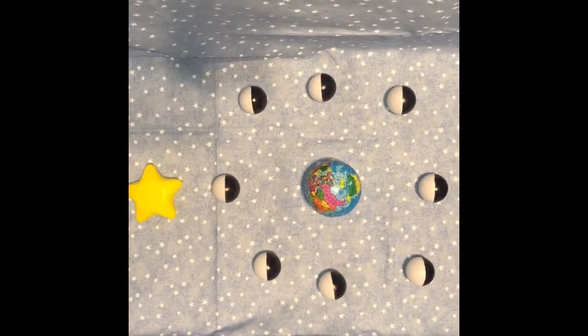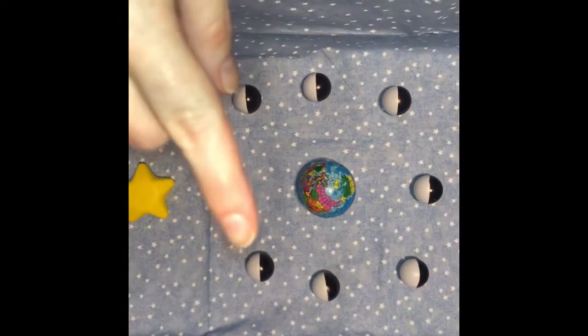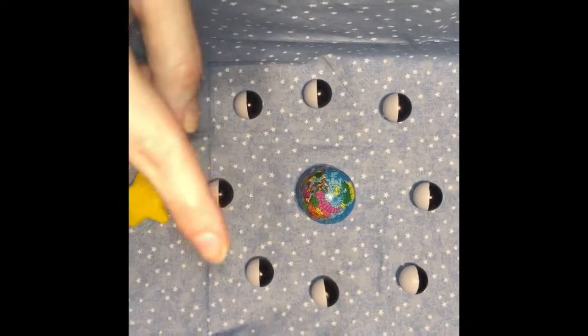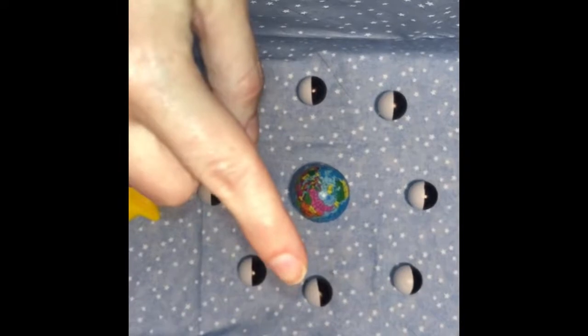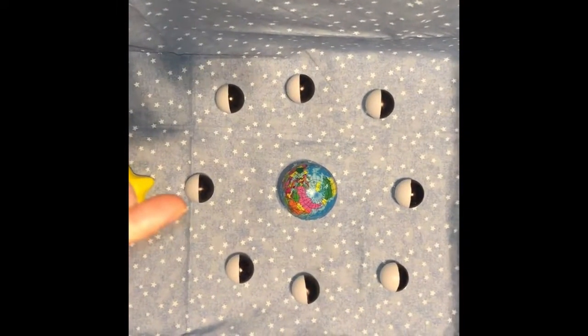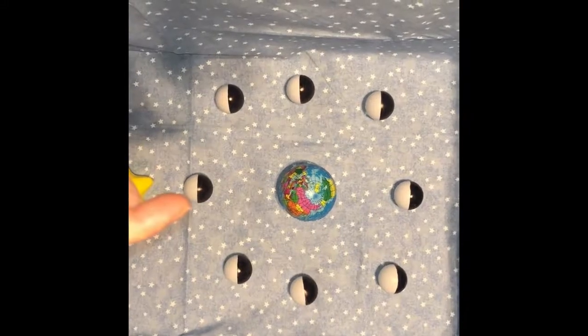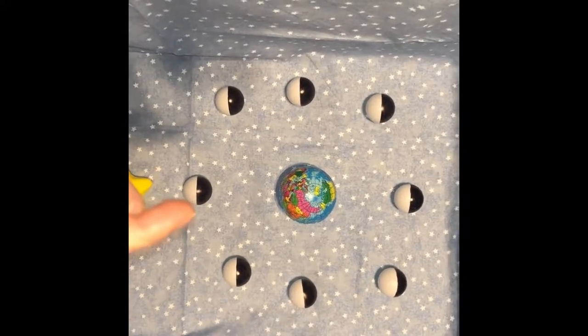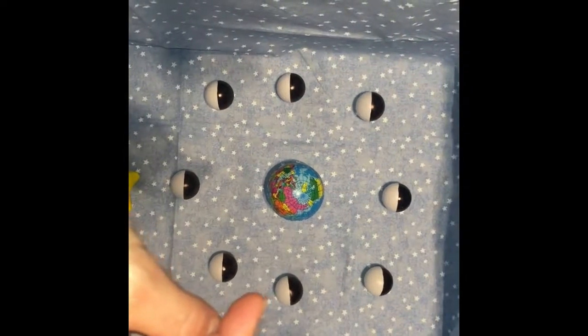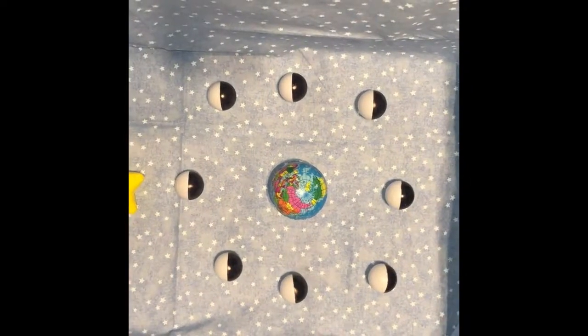So, for example, the waxing crescent lasts from the new moon phase all the way to the first quarter phase. And the crescent is growing every night from just a teeny tiny sliver of light to almost half illuminated. So now let's look at how these phases connect.